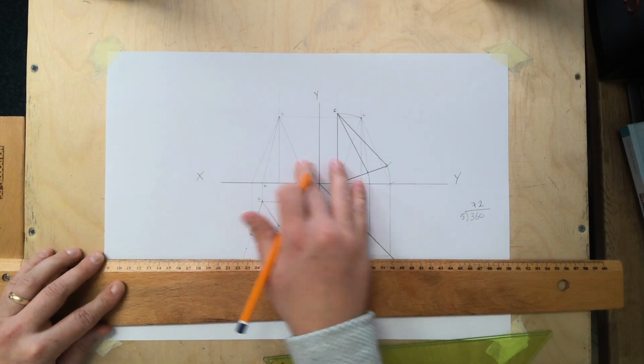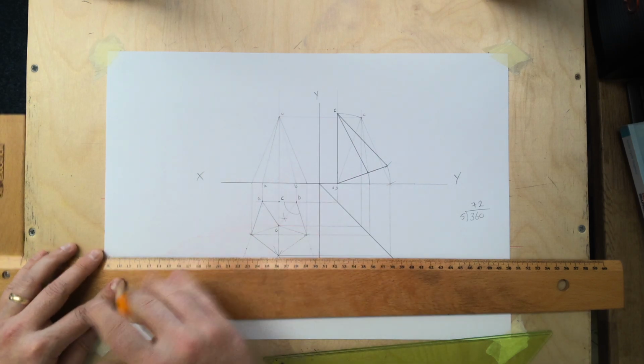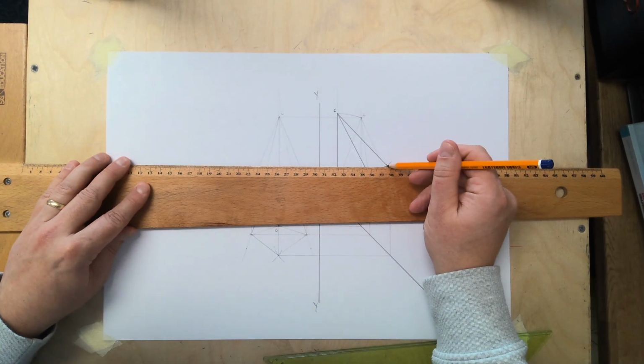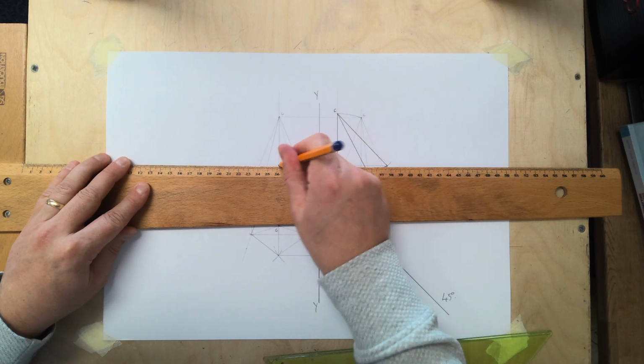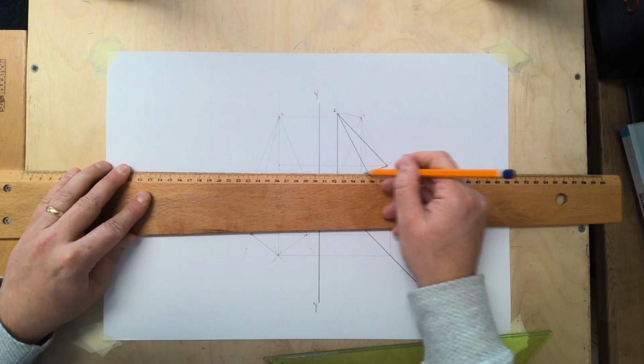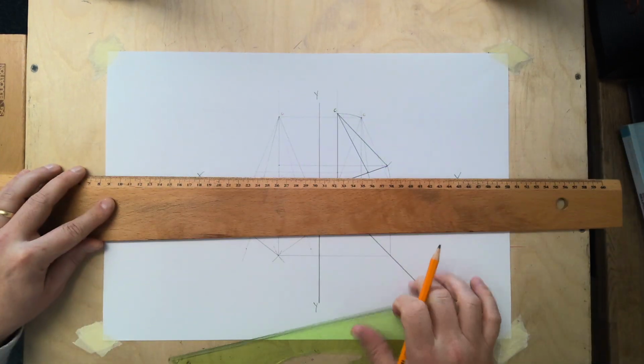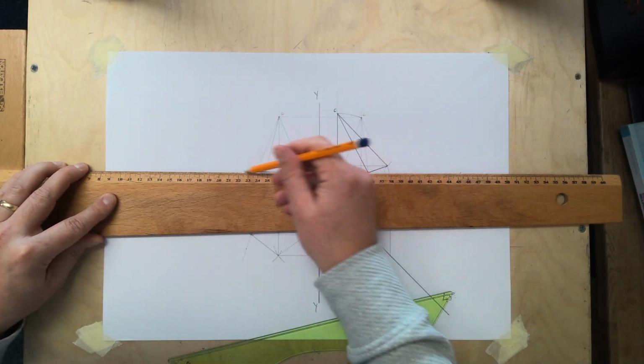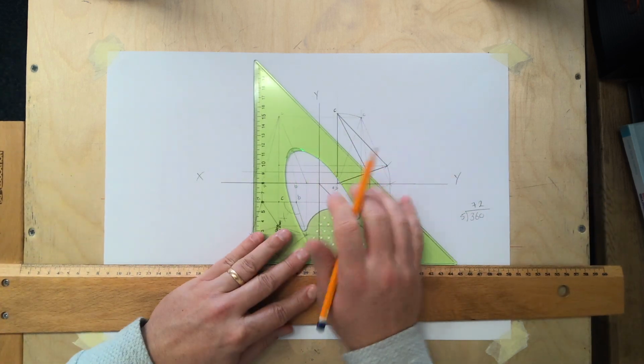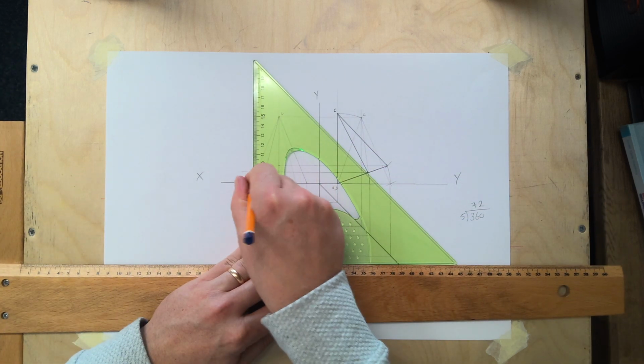Alright, we can pick either view then, whichever way you want to go from here to bring them back, okay? So I'm going to just take it straight into elevation. Straight into elevation. Oh, let's bring that further, sorry. So we're taking each height across and we're just going to rotate them up.